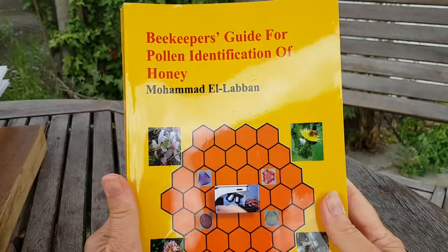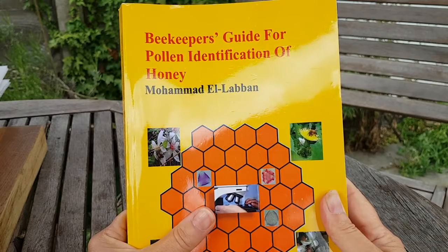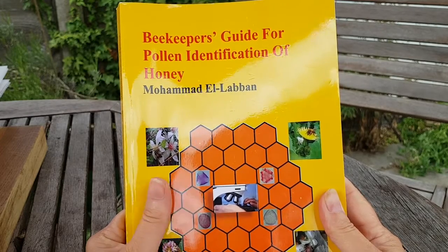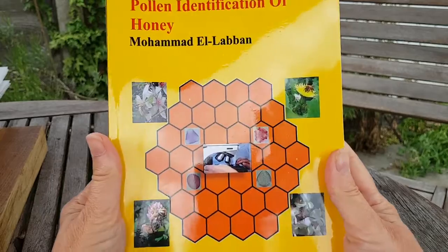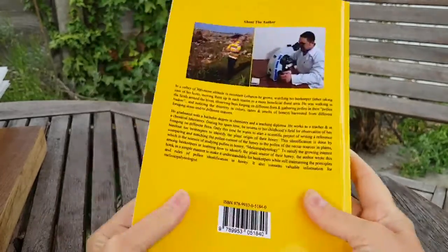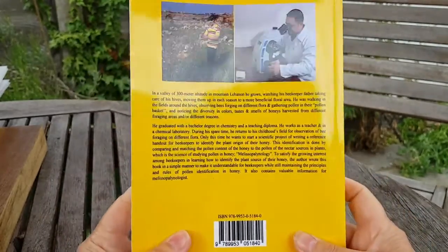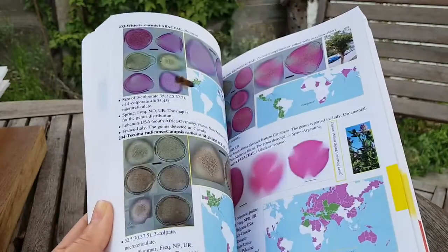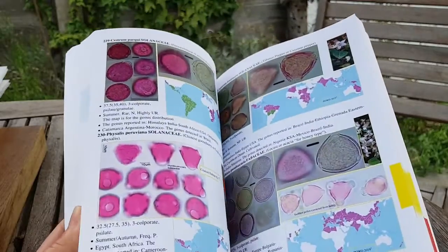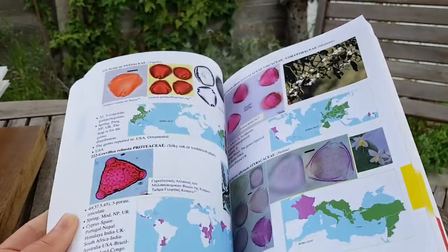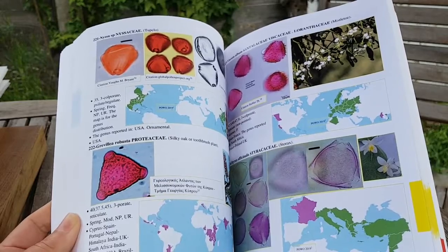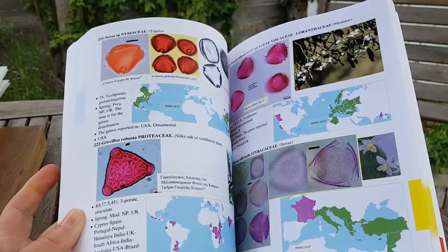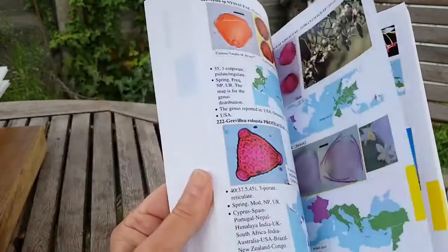Which is why I came across this new beekeeping book, which I thought might be able to help me. Beekeeper's Guide for Pollen Identification of Honey, and it's written by Mohammed El Laban. I'll just show you the back of the book so that you can pause the video and read the text. So just a bit of background. Mohammed teaches chemistry in a chemistry lab in Lebanon. He's also a beekeeper and learnt his craft from his father and kept bees in the mountains of Lebanon. So he has a great love of bees.